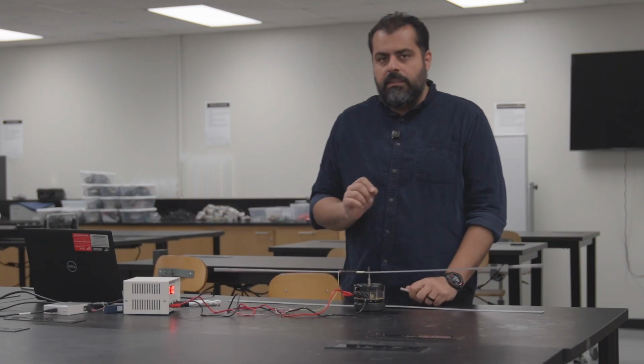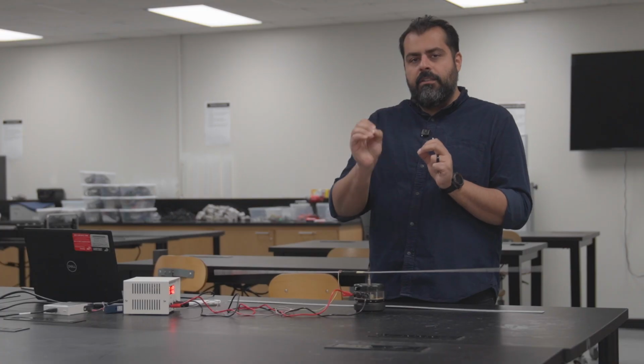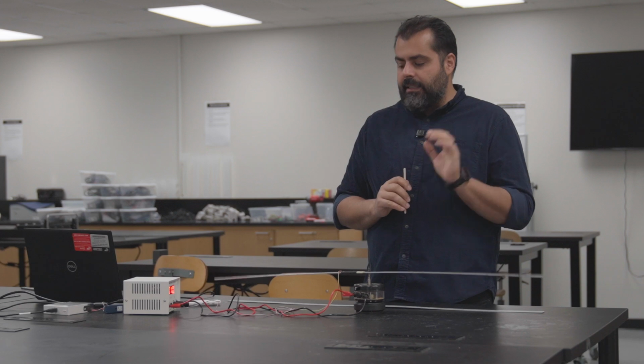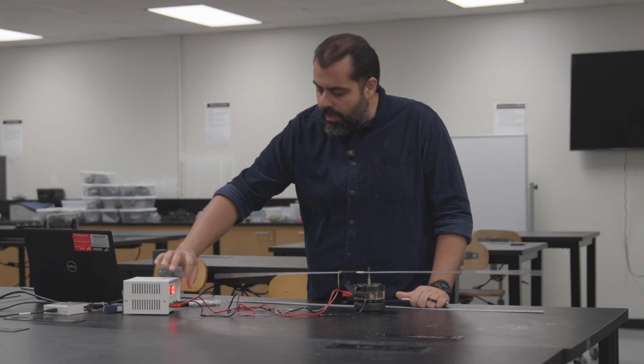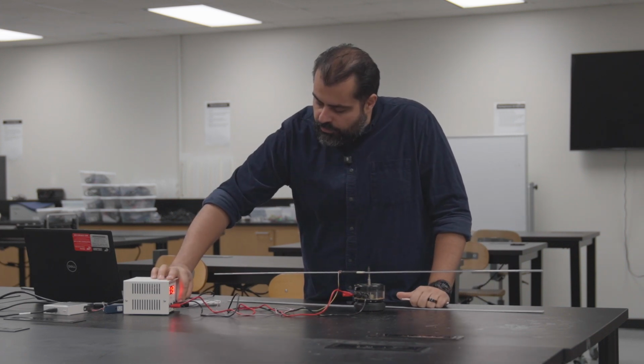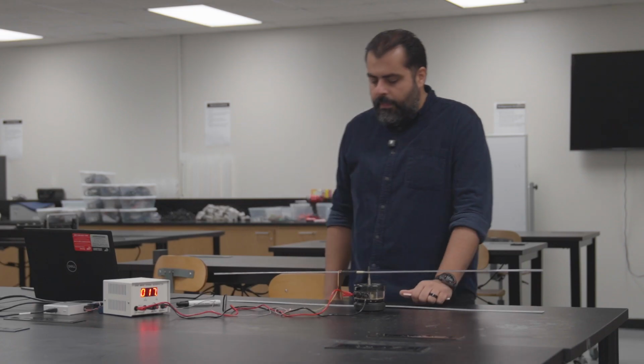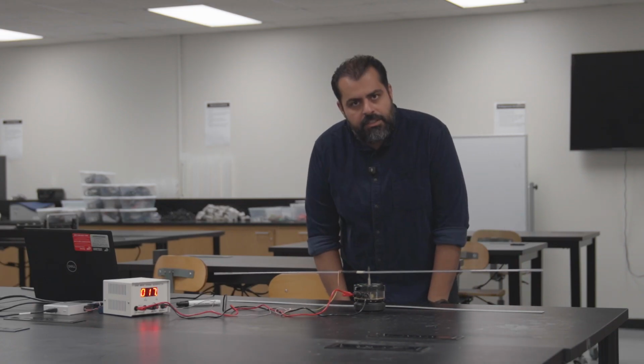Let's move on to the first natural frequency for the free beam theory, which is around 16 hertz. Again, the values are given to you in the lab memos. I'm going to move this knob to 16 hertz, 17 hertz, okay? The vibration changed a little bit.